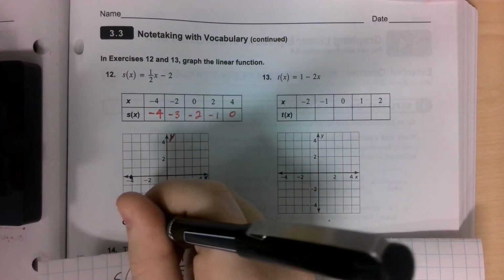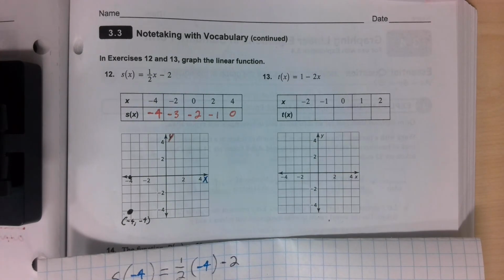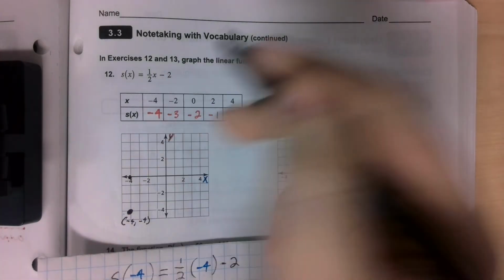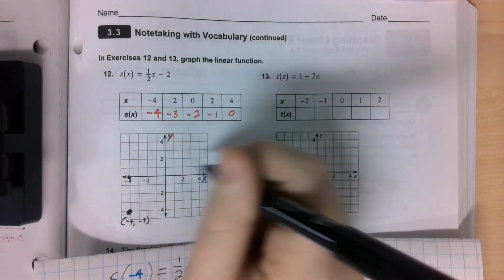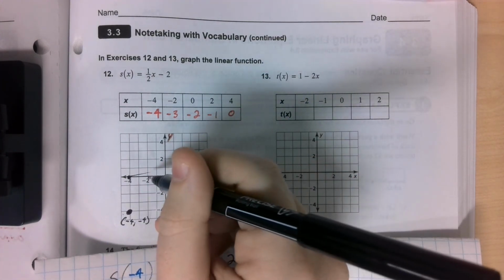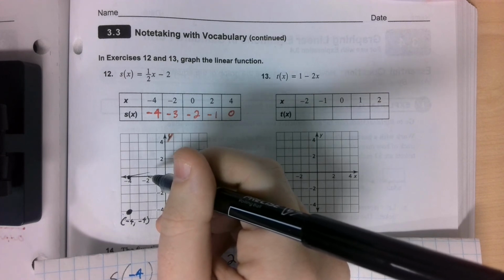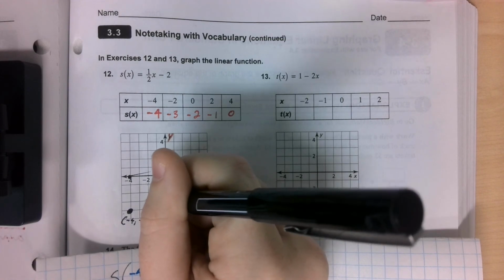I like to label my dots as well. You don't need to do this for every graph, but I like to label them so we don't lose track. Next we have x is -2, s of x is -3. So we always look left and right first for our x. Here's x is -2. Since s of x is -3, we count down 1, 2, 3.